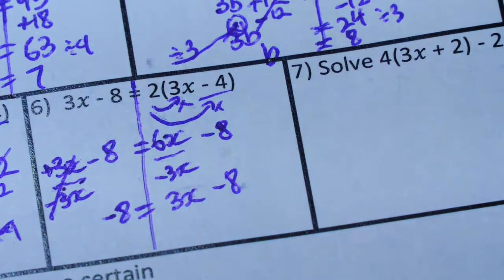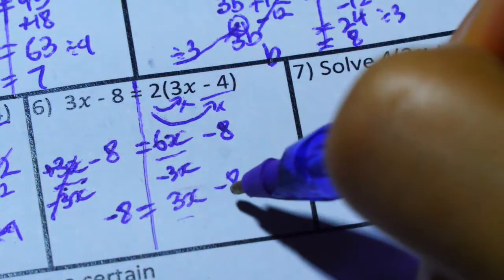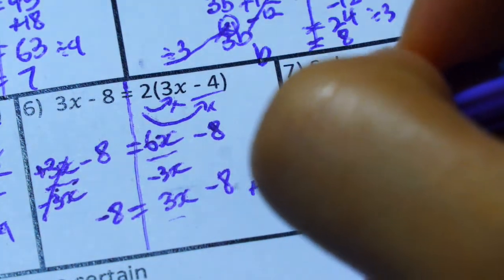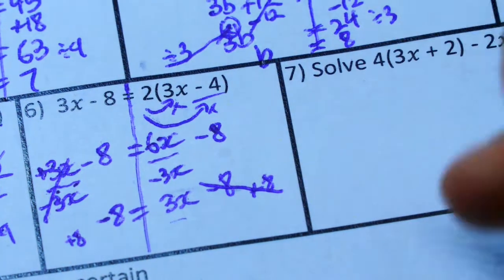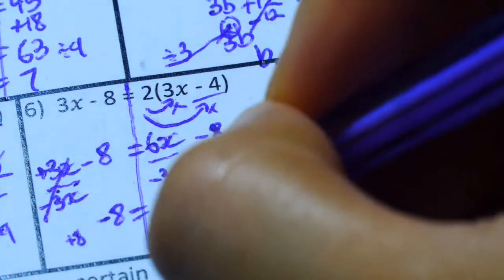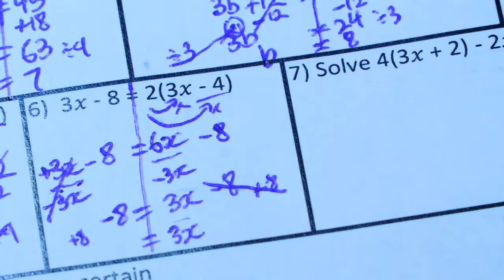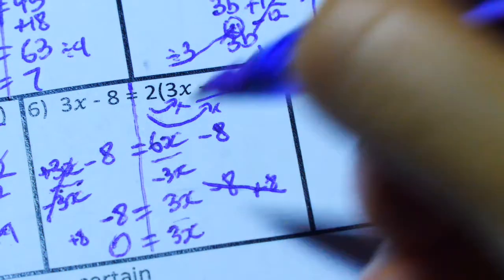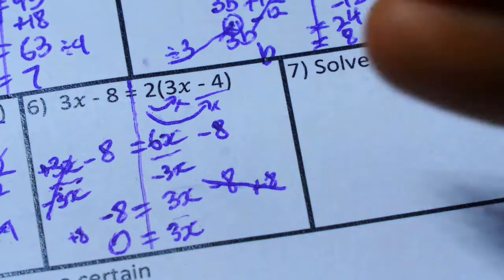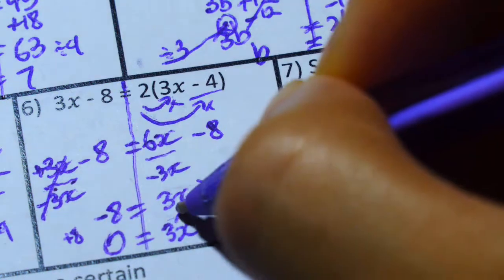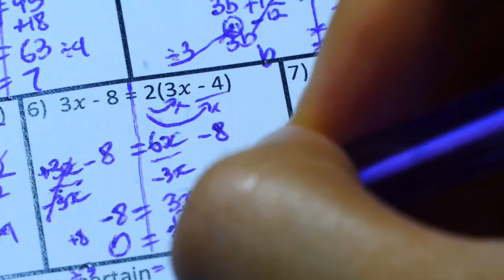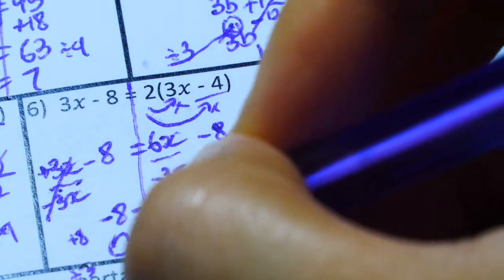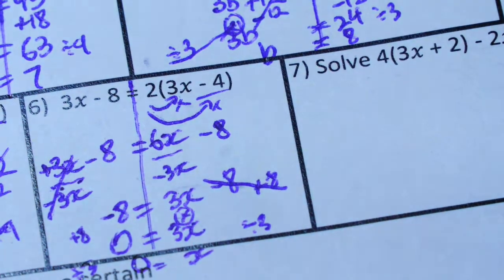Okay. Now where is our x? Our x is here. So we have to delete this minus 8, plus 8 on both sides. Minus 8 and plus 8, we remove, we cancel out. So we have 3x. Minus 8 plus 8 here gives 0. Okay, so again this is 3 times x, divide by 3, divide by 3. We have x, 0 divided by 3 is just 0. So x equals 0.